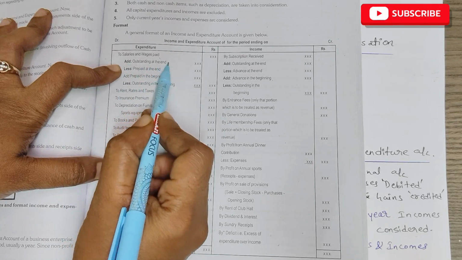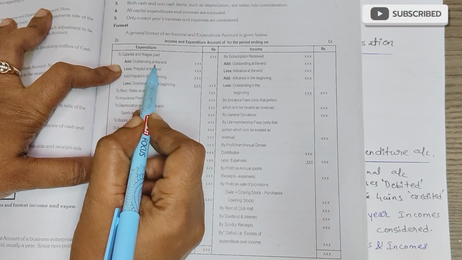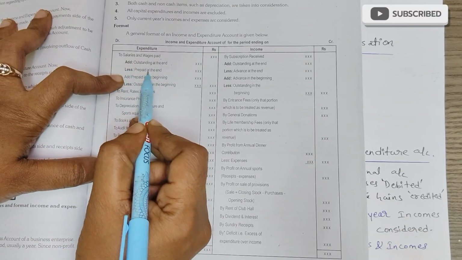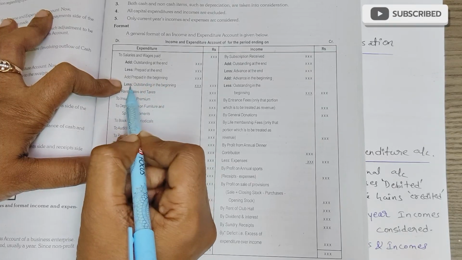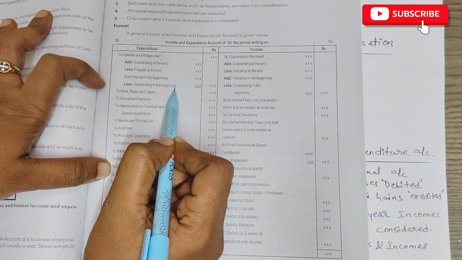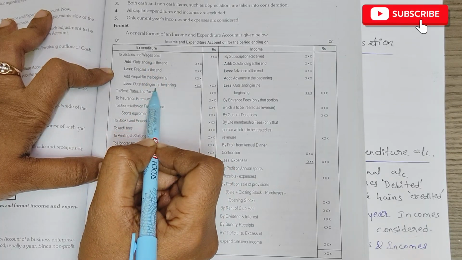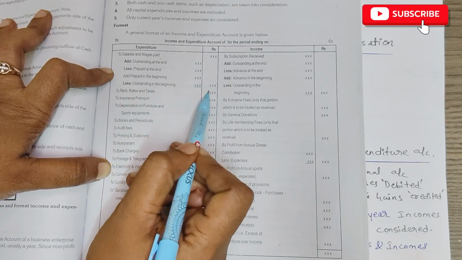Add outstanding at the end. If you have any outstanding salary or wages at the end of the year, that should be added. And less prepaid at the end, and add prepaid in the beginning, less outstanding in the beginning of the year. Okay, just you need to follow this format. According to these details, you need to add or less. You'll get the outer column value.